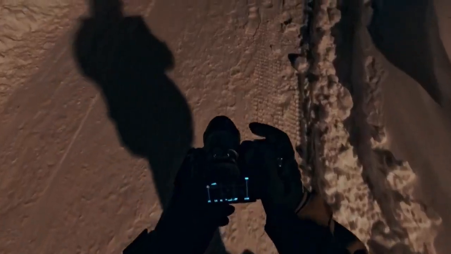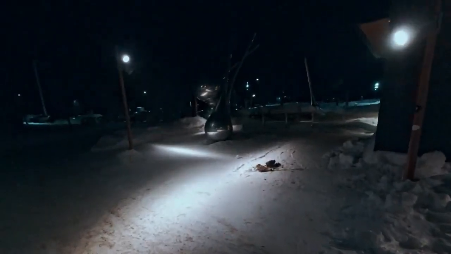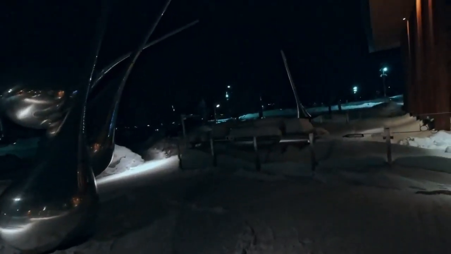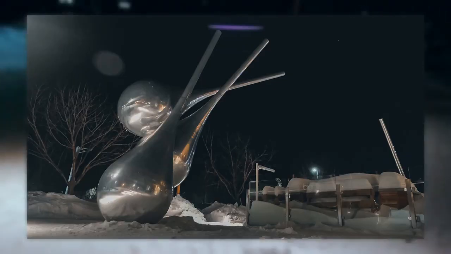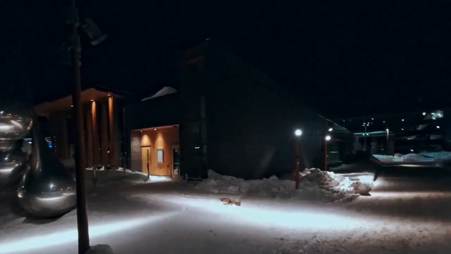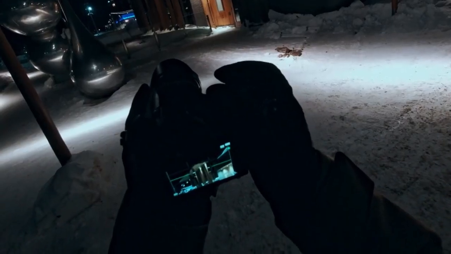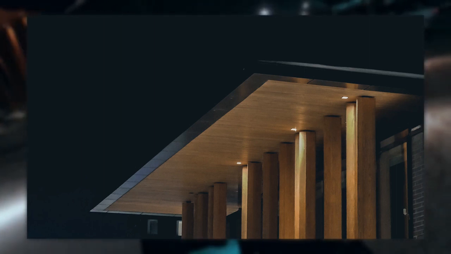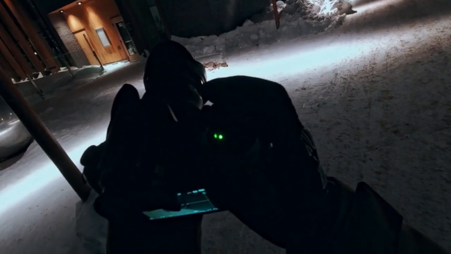Manual. ISO 6400. Well, that's good. This building looks cool too. Cool. There's nothing cool. I mean, like there is. There's no like cool angles of anything. Because I'm trying to get like architecture. Like leading lines. ISO 10,000. You can see a star. Huh.